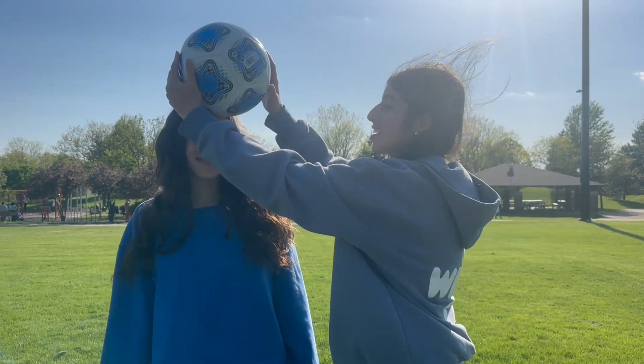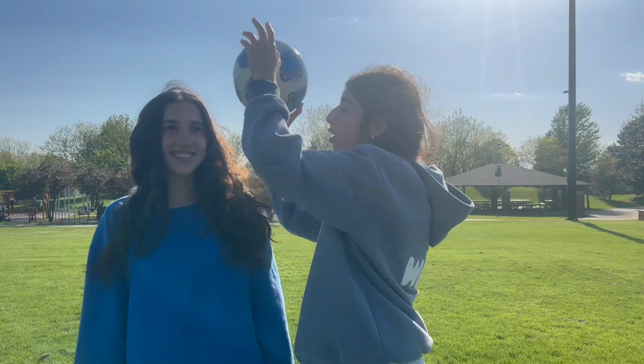As Coach Martinez taught the girls' soccer team, you want to hit the ball here. You don't want to hit it here, and it's even worse if it's here.